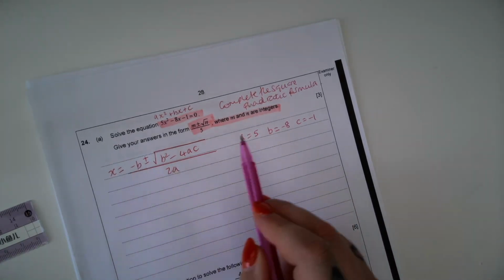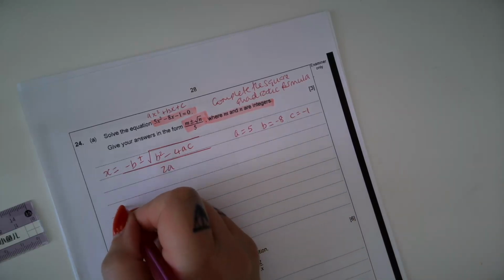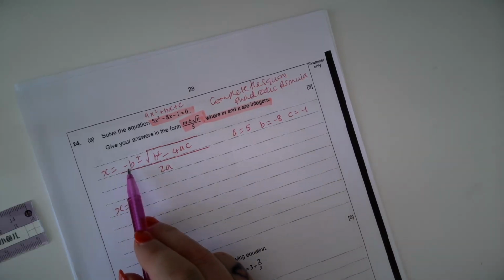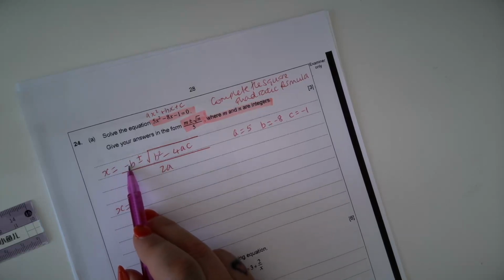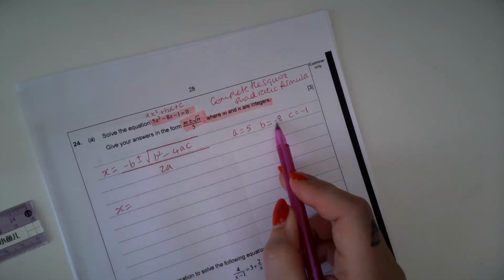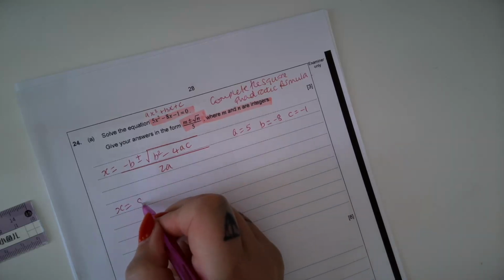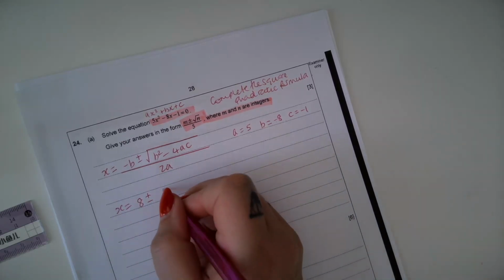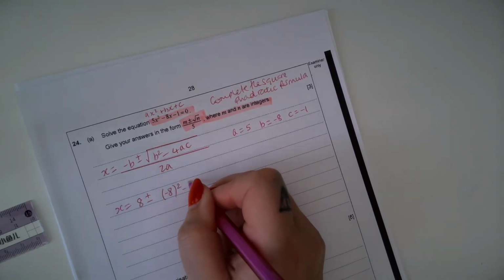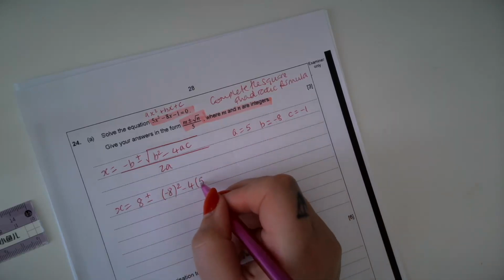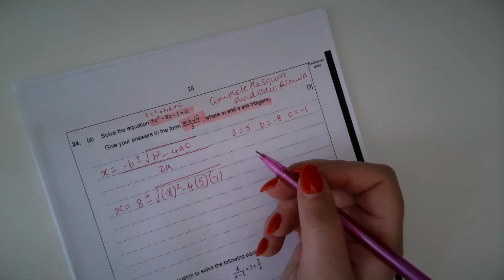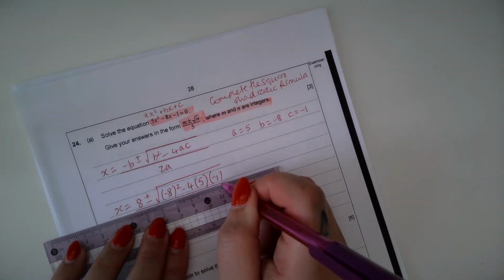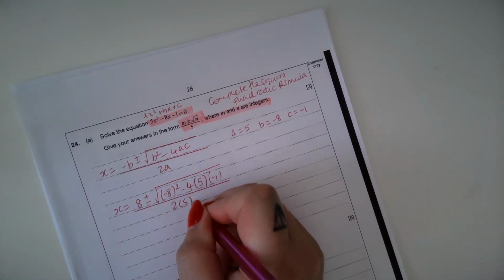So minus b, so minus minus 8. Everyone makes a mistake with that, guys, so be really careful. It's the opposite sign to what b is. So it's the negative b. So if b is negative 8, then it's going to be positive when I write it inside here. And then negative 8 squared minus 4 times a times c, all square rooted, all over 2 times a, which is 2 times 5.